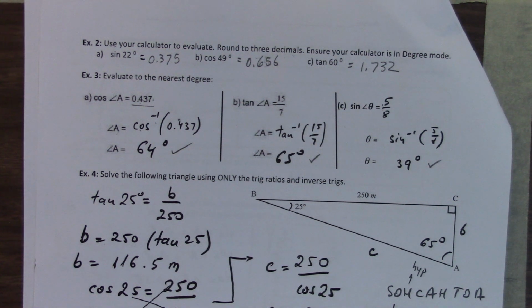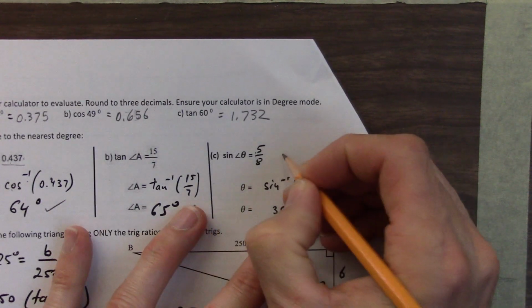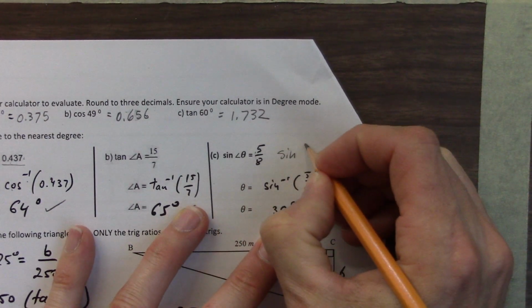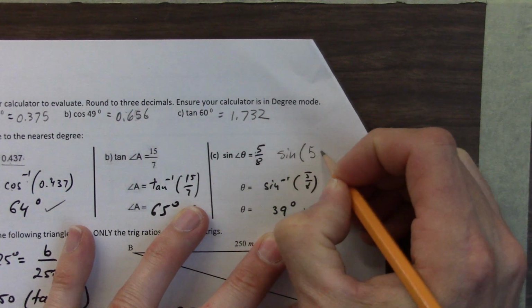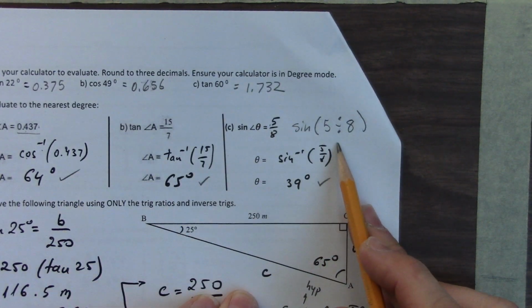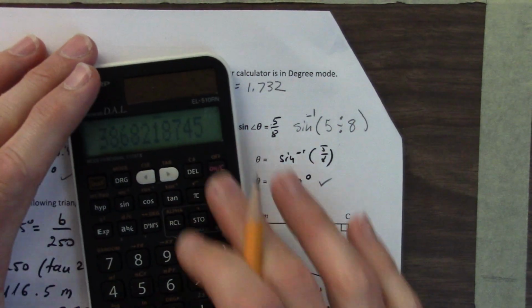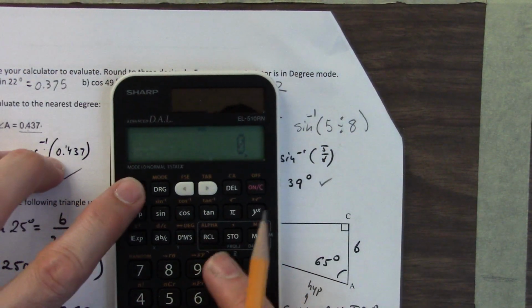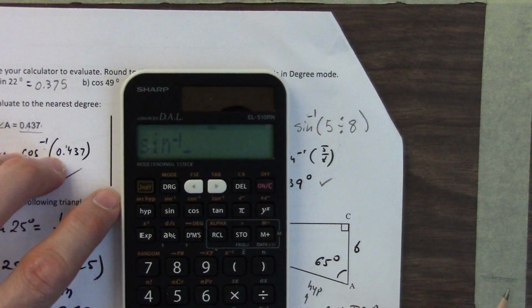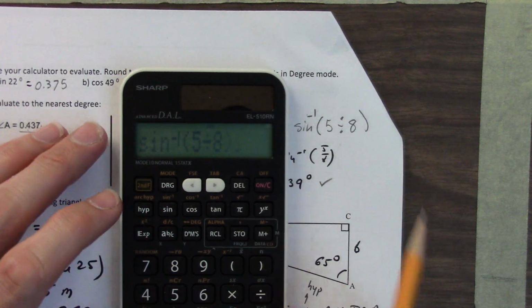Now, if you want to put fractions in, you need to put the brackets. Some calculators do it automatically. Others, you have to press sine and then bracket. So for this one, in my calculator, I had to press sine to the -1, then bracket, then 5, then divide, then 8, then close bracket.